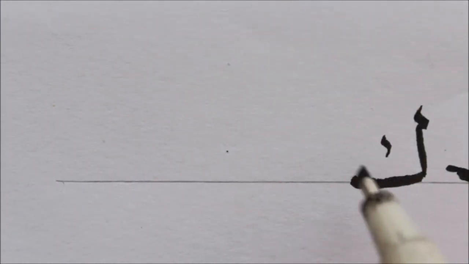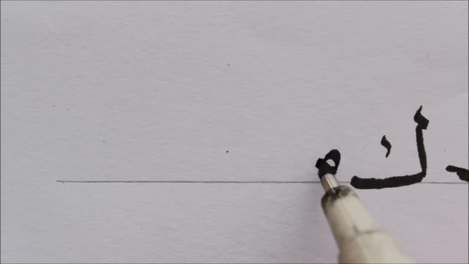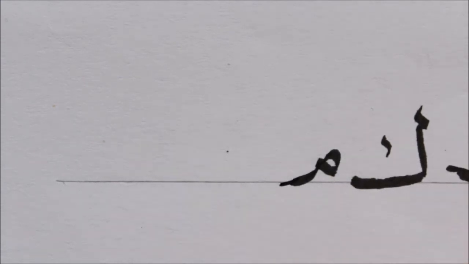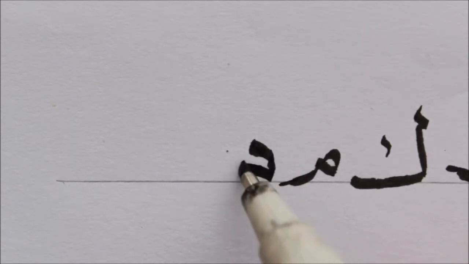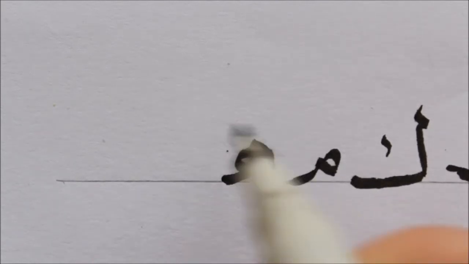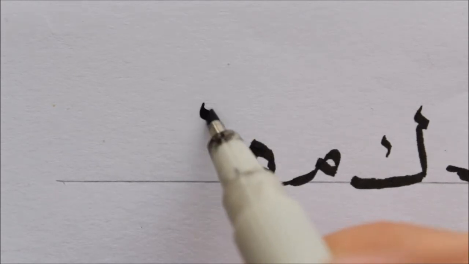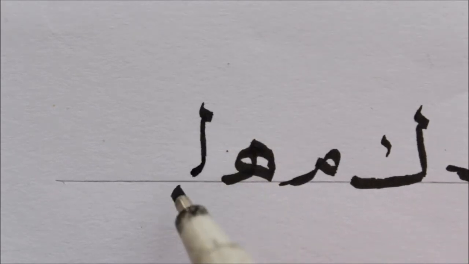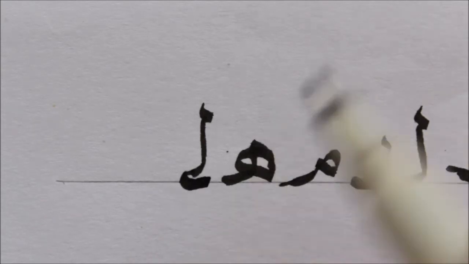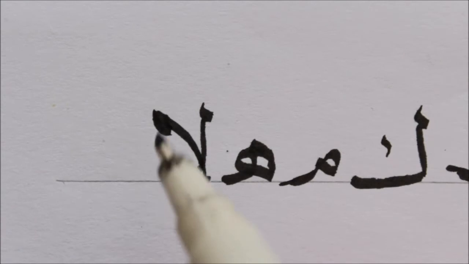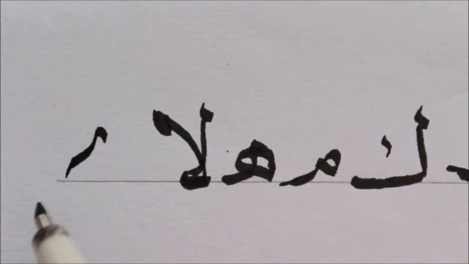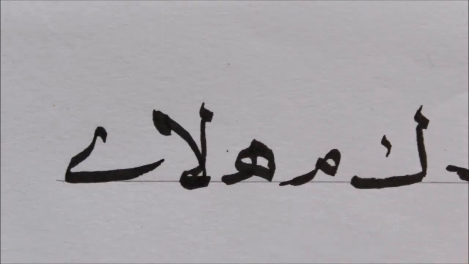And the Meem, this Meem, the Ha, and finally Lam, Alif and Ya. When we talk about Ya, we talk about the Zindani Ya, the Sayfi, the sword Ya, sorry about that, this Ya. Now these are the letters that come above the line.